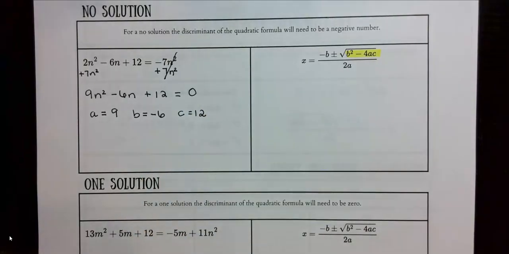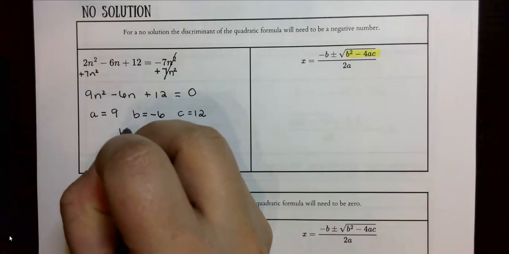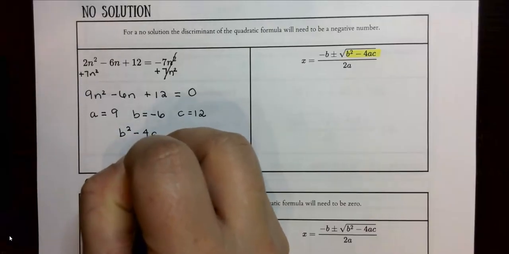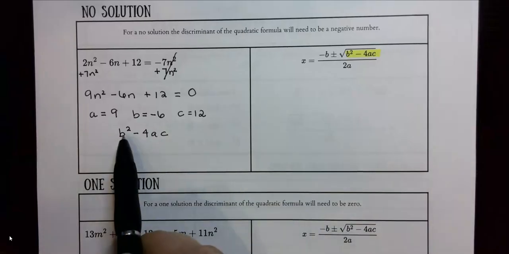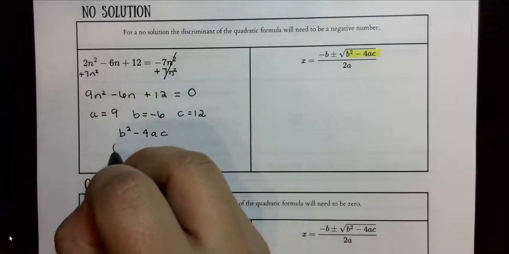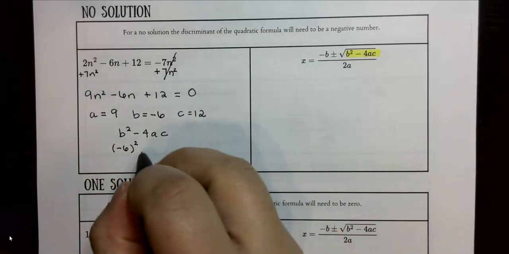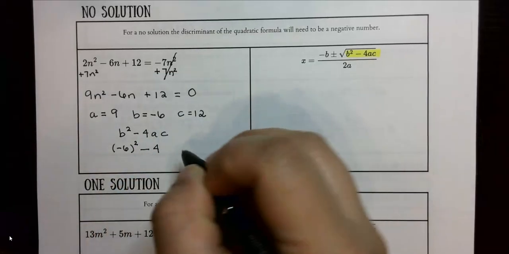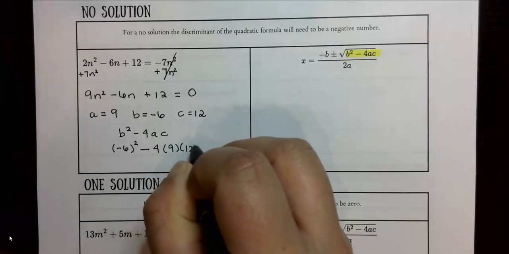So now that we have our a, our b, and our c, the first thing we're going to do is use the discriminant, and just the discriminant, because this is going to tell us how much work we actually have to do. So we're going to take our b value, which is negative 6, put it in parentheses and square it, minus 4 times a, which is 9, times c, which is 12.